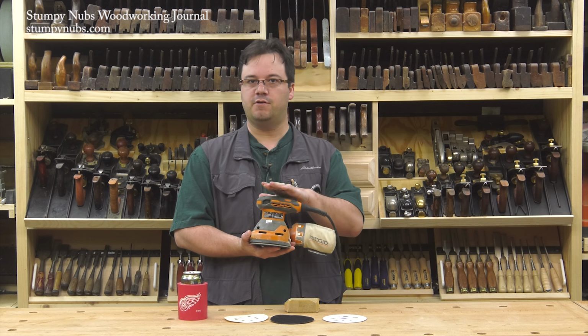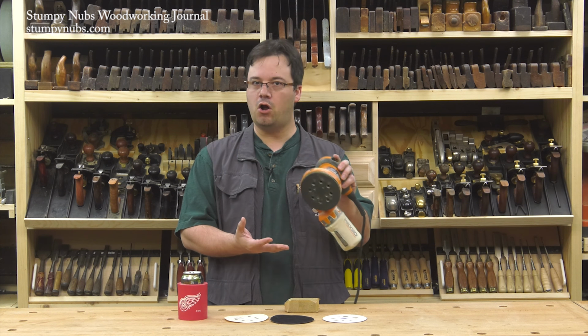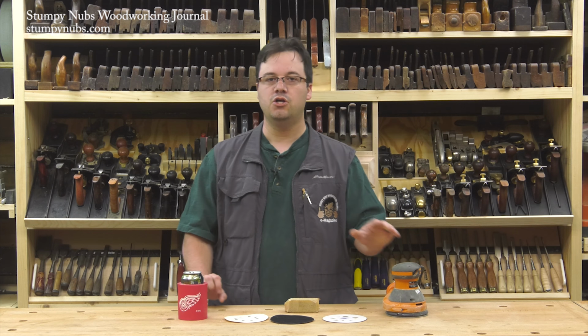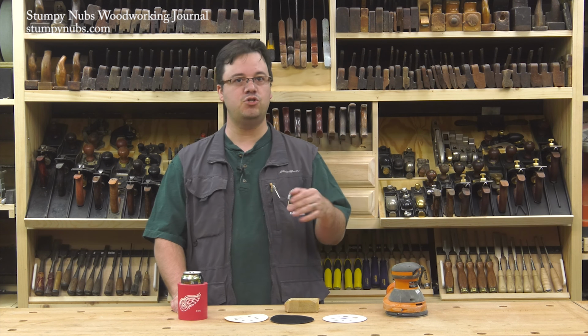They are marvels of power tool technology, but they can also be frustrating at times. So here are some solutions to common problems you may encounter with your random orbital sander.